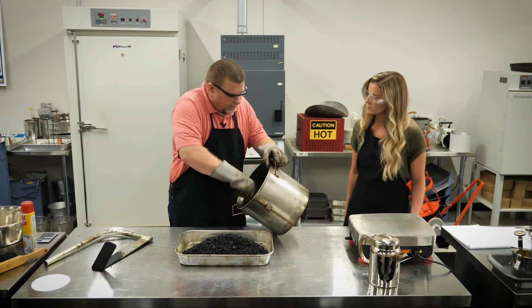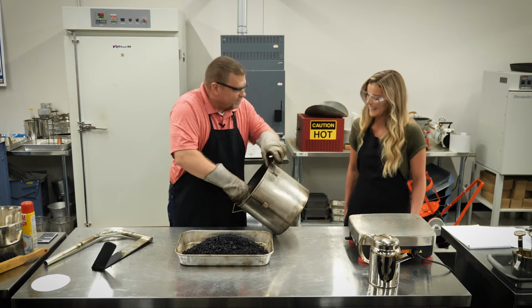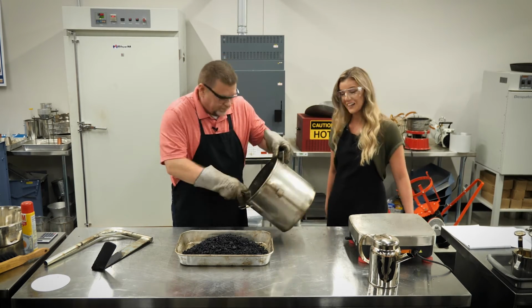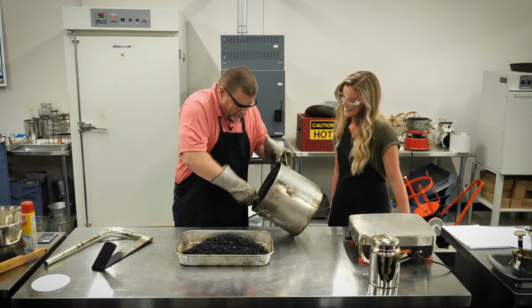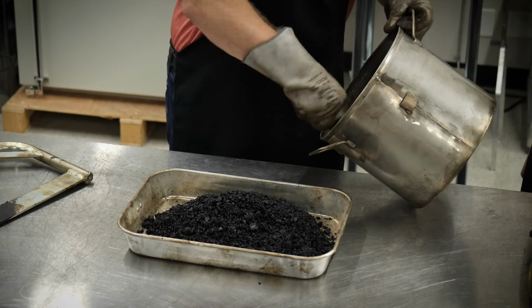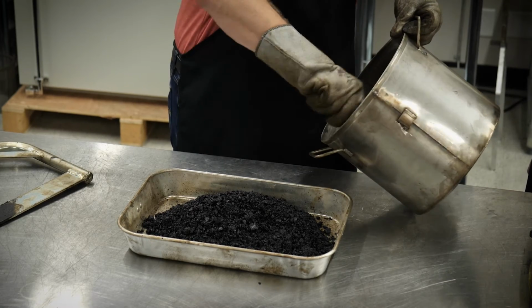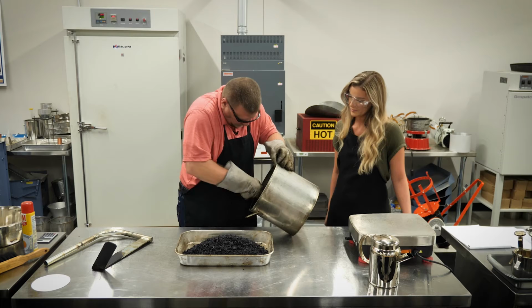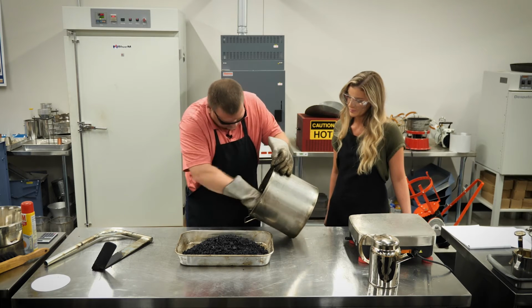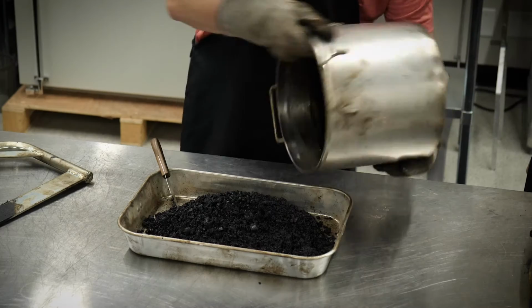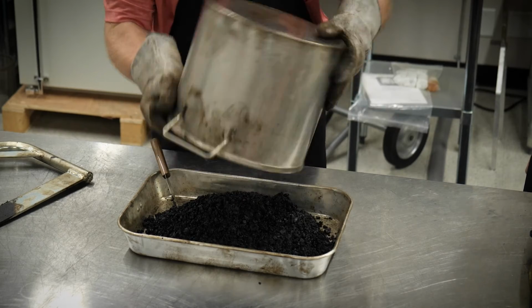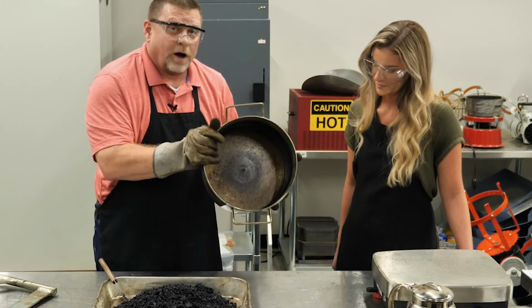But just like baking a cake, you don't want to leave anything behind. Not a bowl you want to lick, right. But we want to get everything out. Awesome. All clean.